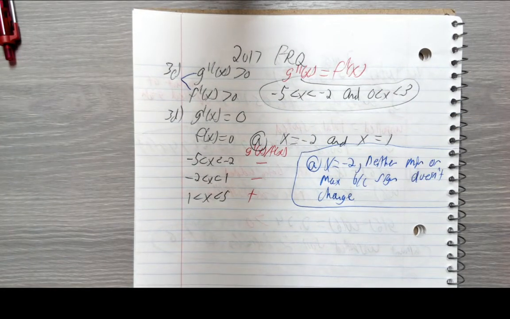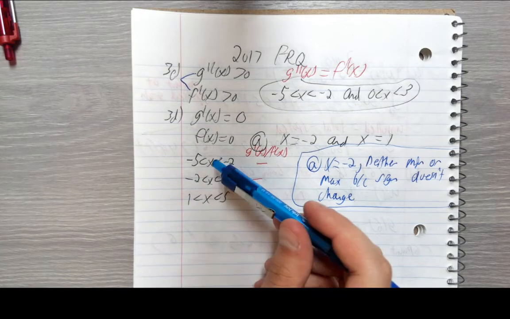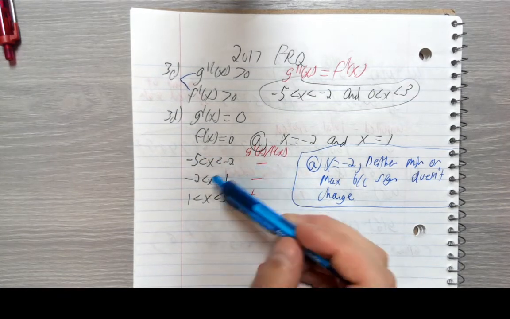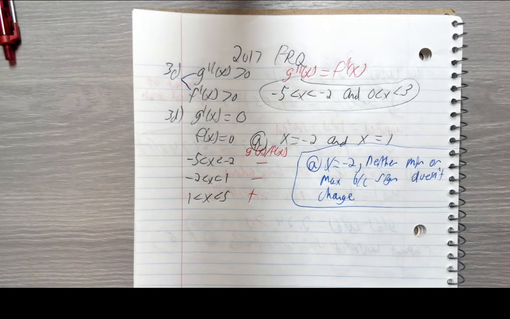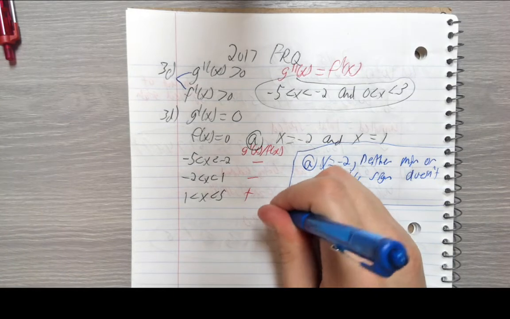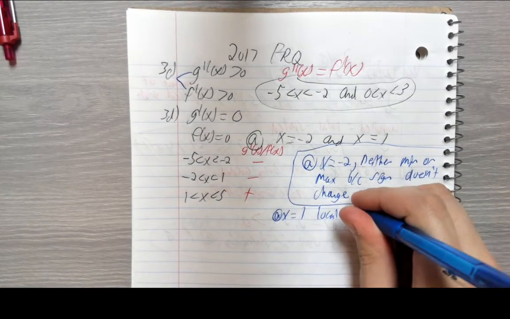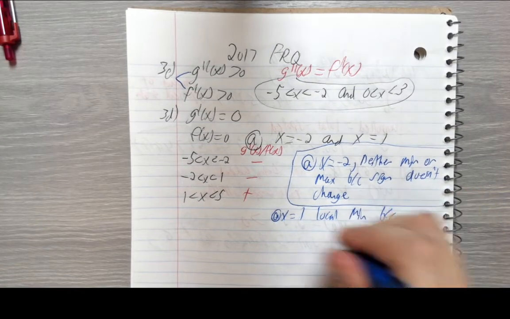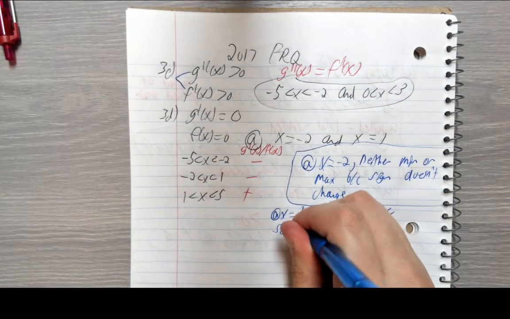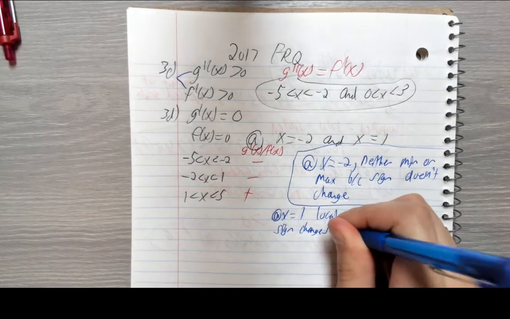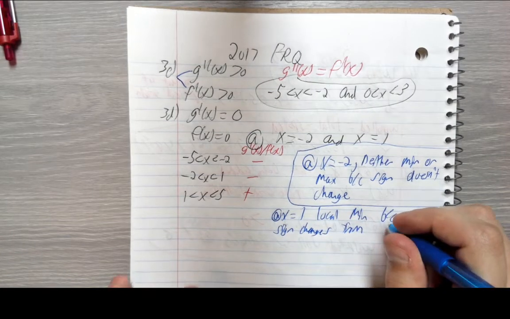Because look, from -5 to -2, it's negative, and then it stays negative. We only have a minimum or maximum when the slope changes from positive to negative or negative to positive. If the sign doesn't change, you don't have a min or max. At x equals 1, a local minimum occurs because the sign changes from negative to positive.